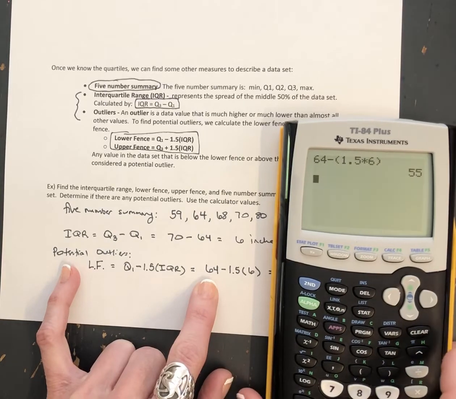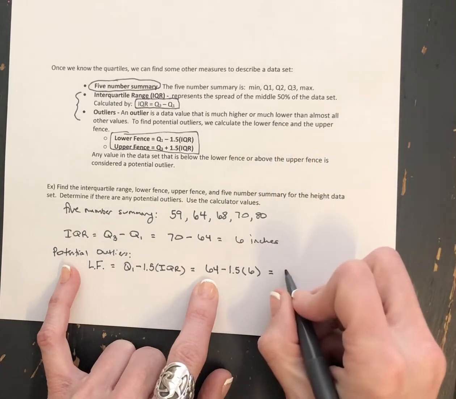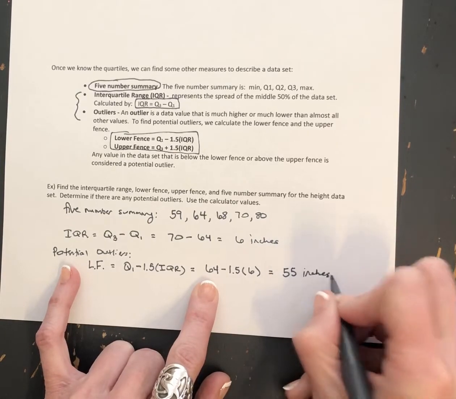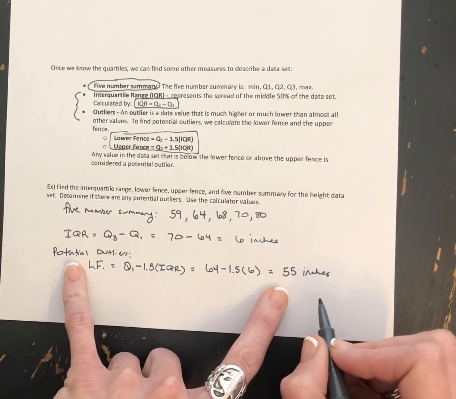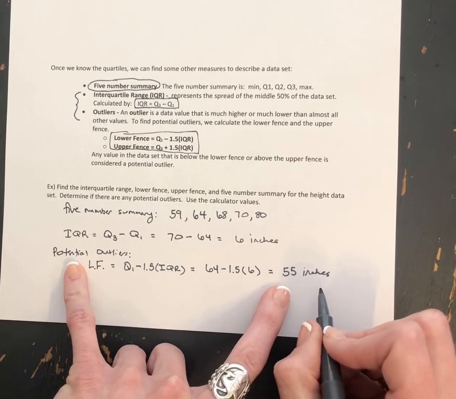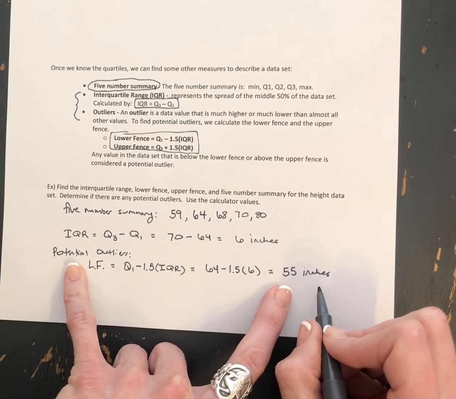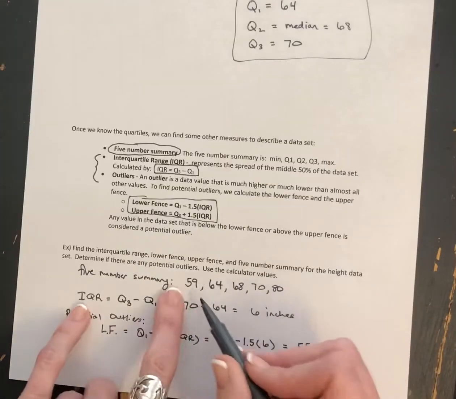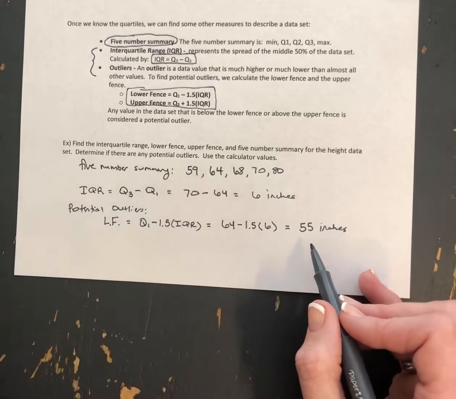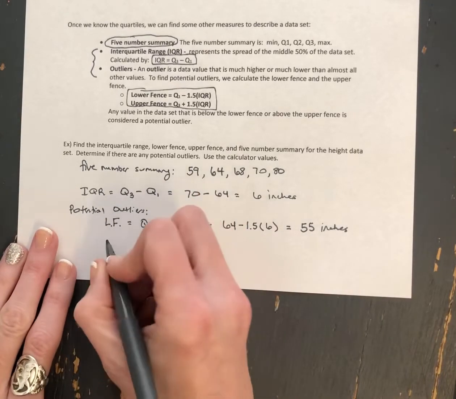And we get 55 inches. So what that tells us is if we have any student in our class who was shorter than 55 inches, that student's height would be a potential outlier. Remember, our minimum height was 59 inches, so we don't have any potential outliers on the short side.